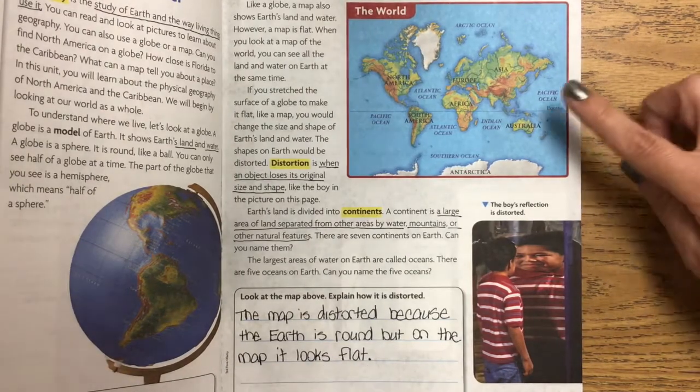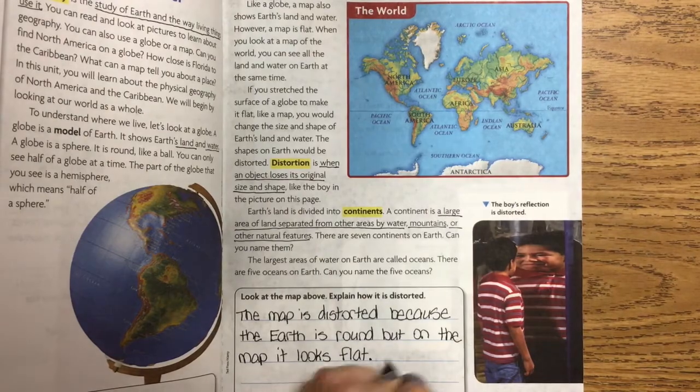I'm also going to write another sentence about the size of the continents.